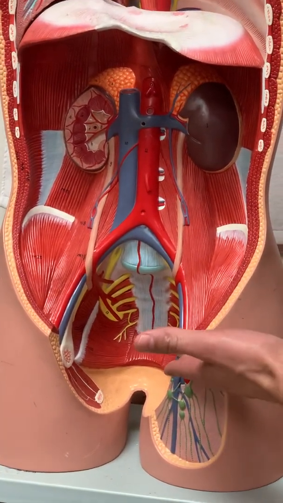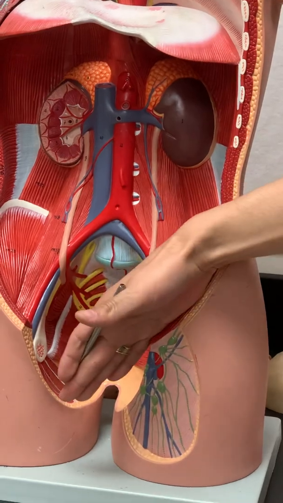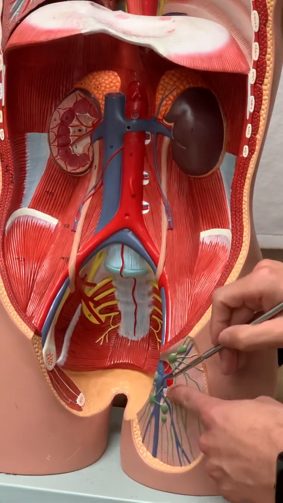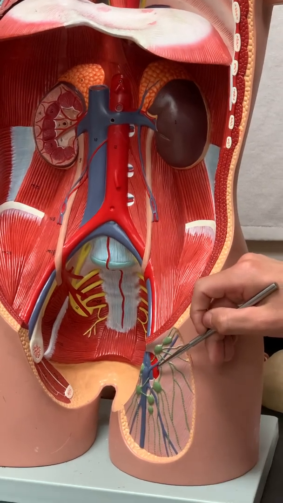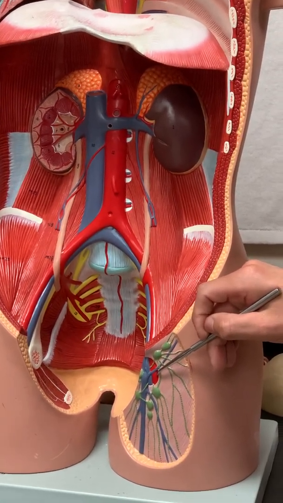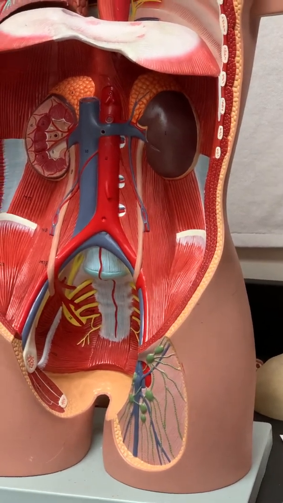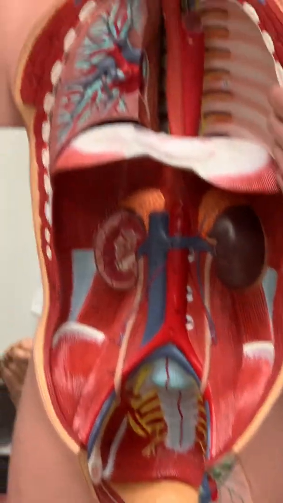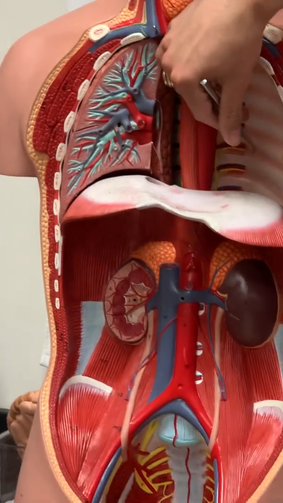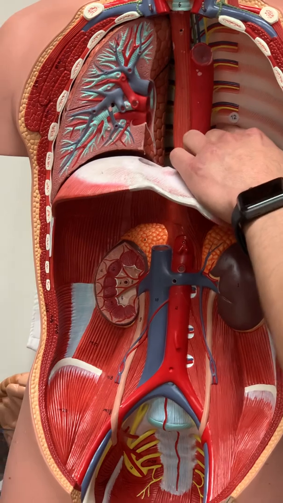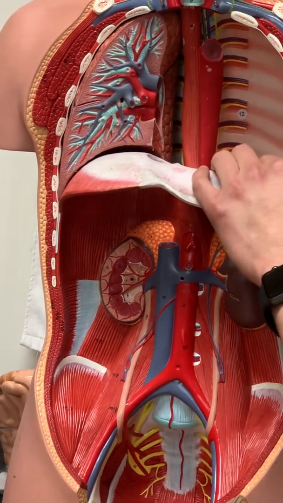Okay. And then once we pass through this region right here, this is where the inguinal ligament is, and this is now the femoral artery. So femoral artery. And then back up here, these are where the ribs are, and so in between you have the posterior intercostal arteries and veins that are in here.